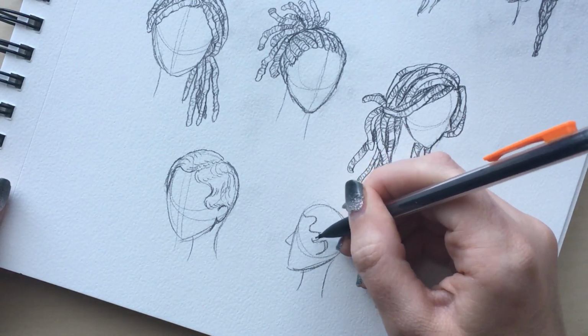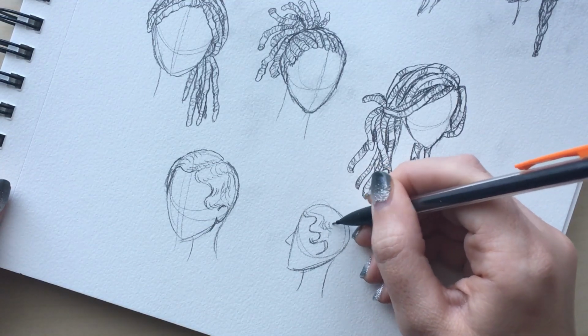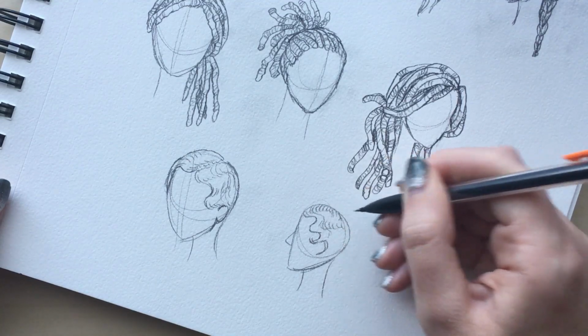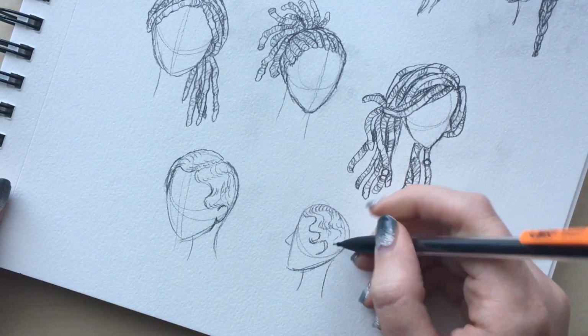Here's the same thing from a side profile. So I started with my front edge of the hair, and then I'm filling in the directional lines showing the curls alternating in different directions.